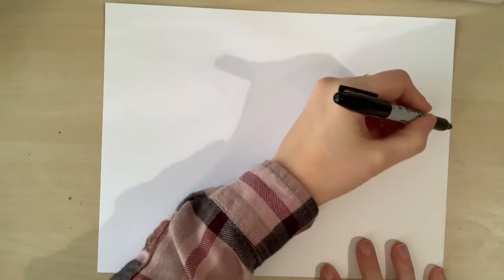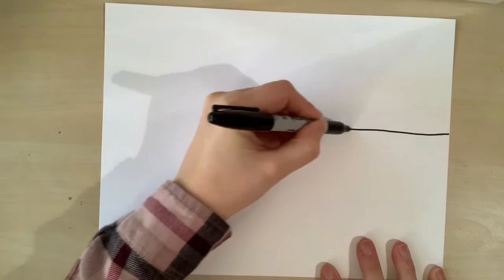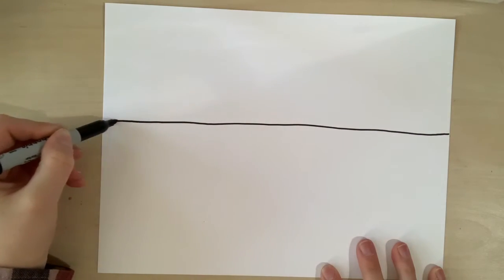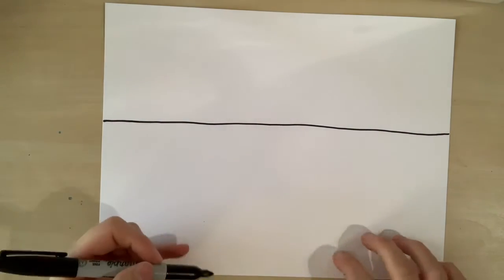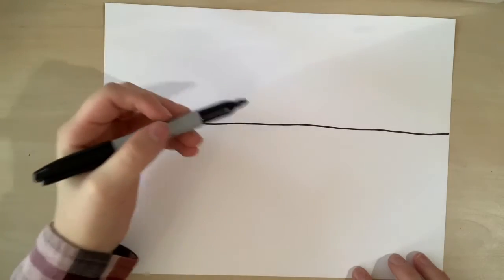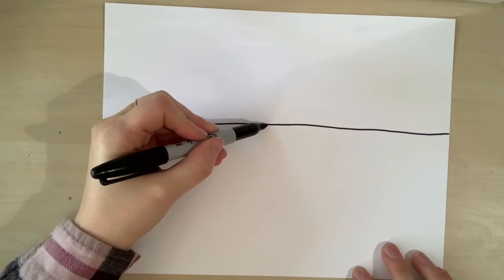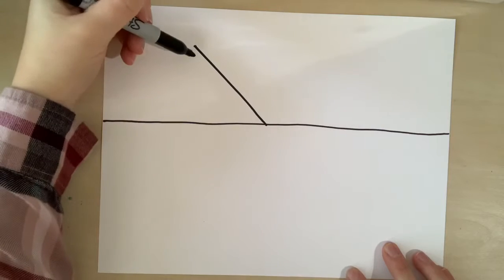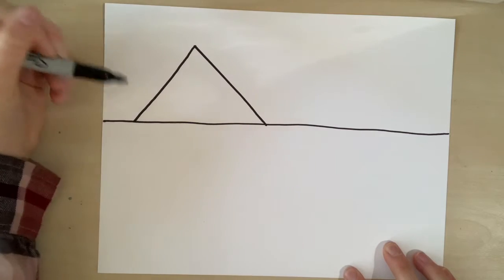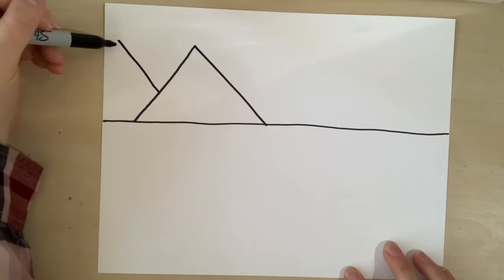I'm going to show you how we can create each one, but first I'm going to start with the landscape. The first step is going to be creating a horizon line, or a line that goes from side to side horizontally on our paper. That's where the sky meets the ground. I'm going to put some triangle mountains on top of my horizon line.